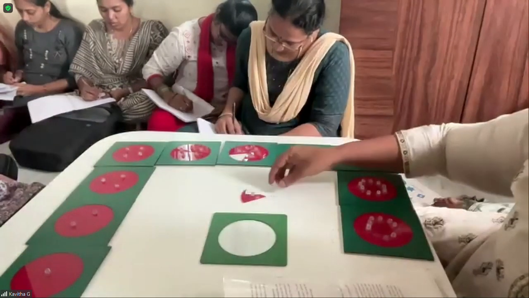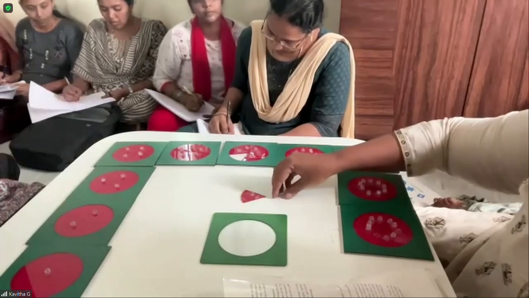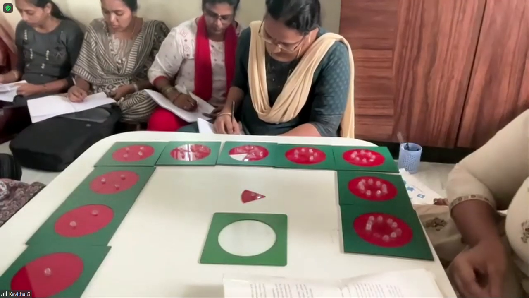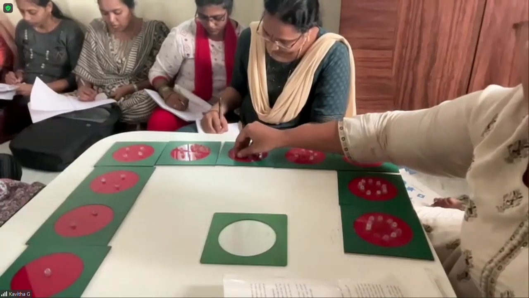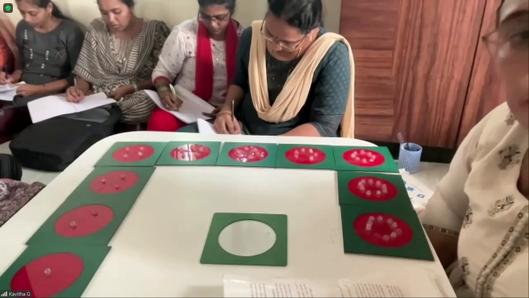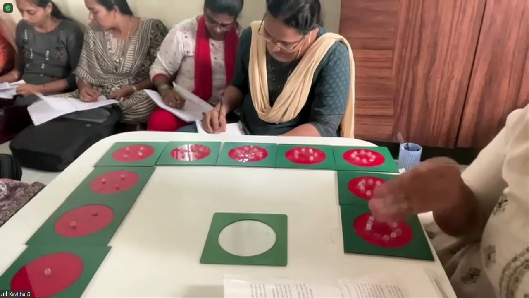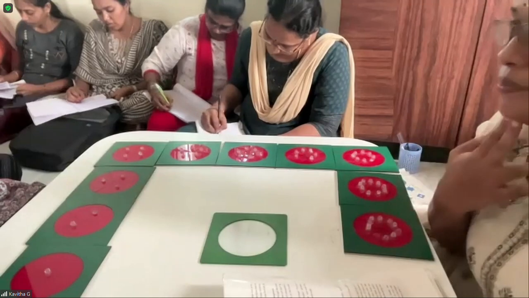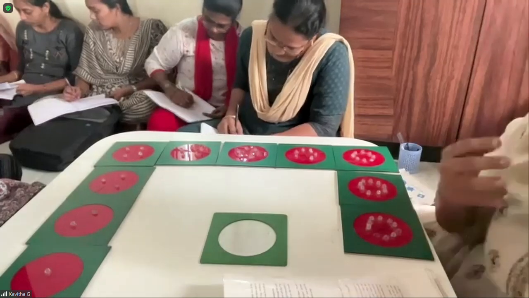Now let's measure these angles using this Montessori protractor. We use this to measure angles. The name protractor comes from two Latin words. Pro means forward. Track means to trace. So what is the literal meaning? Forward tracing, or tracing in a forward direction, right?